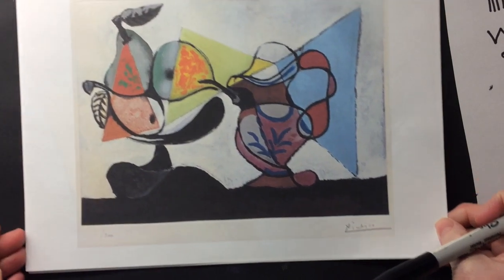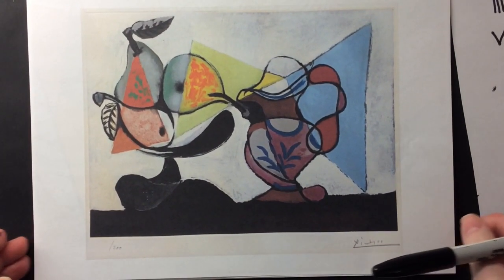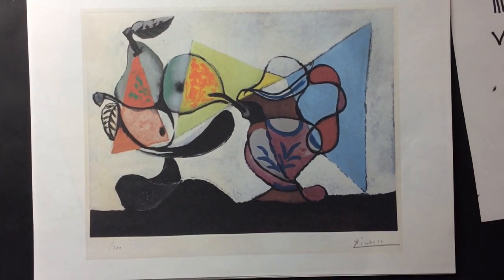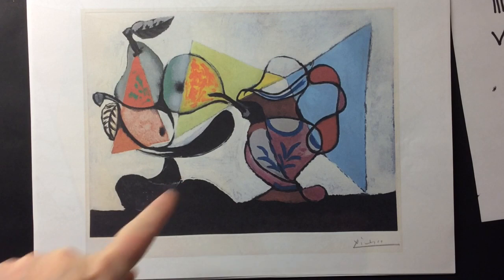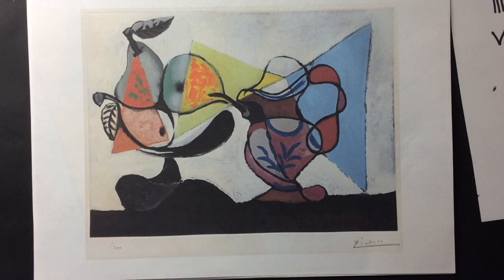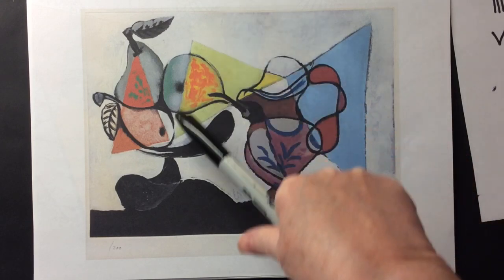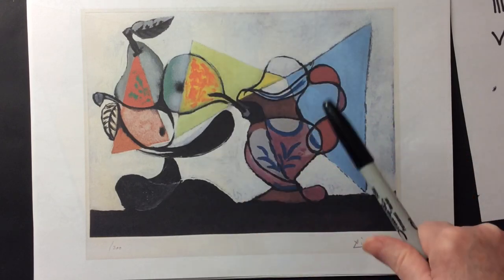Here's another piece that Picasso's done. This is a still life. So this is just taking something ordinary and changing it. So what he's done here is he's taken 3 pears that are probably in the fruit bowl and a jug. He's drawn the pears in black and white, but stuck pieces of paper on top to add colour.